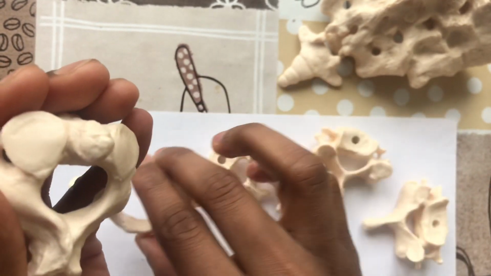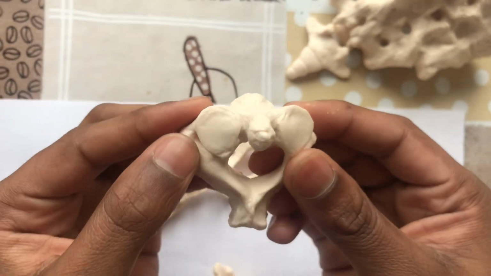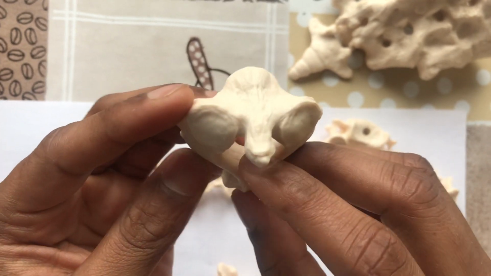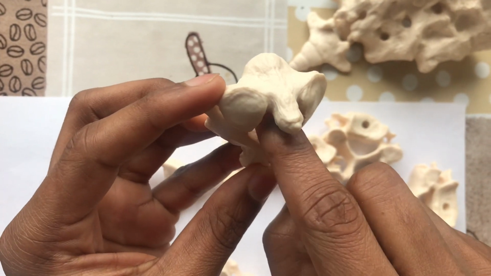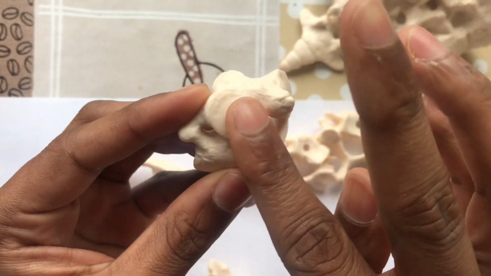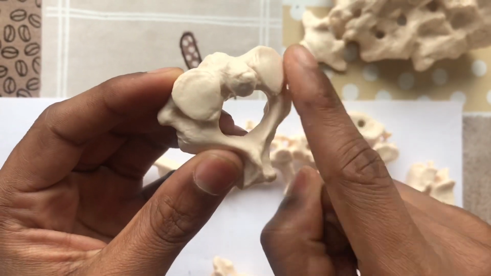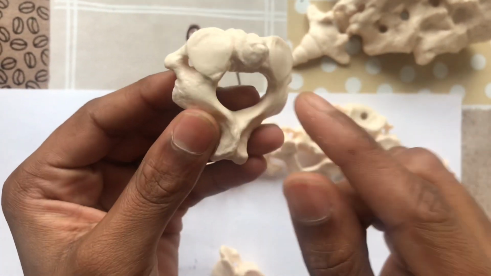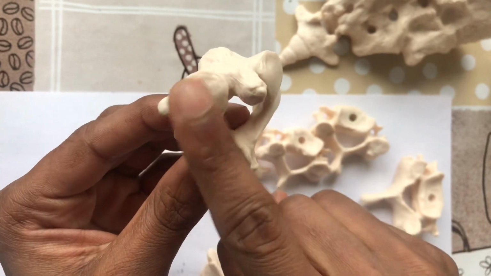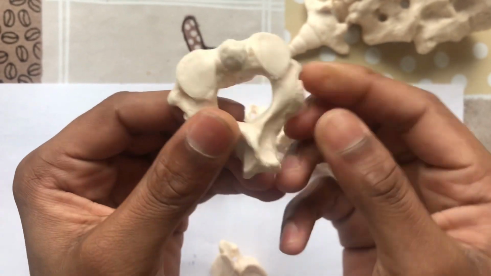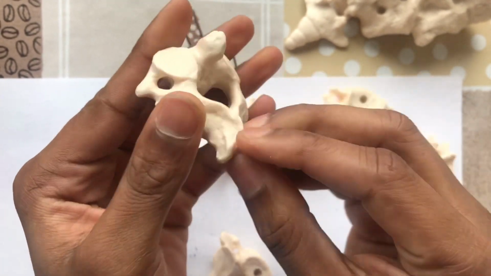It also has a transverse foramen here, a bifurcated spinous process, and a vertebral foramen. The superior articular facet is quite big and circular in shape. It's overhanging on both sides of the dens. Okay, I hope you understand. It has the dens and the overhanging circular superior articular facet, also a transverse foramen, and a bifurcated spinous process.